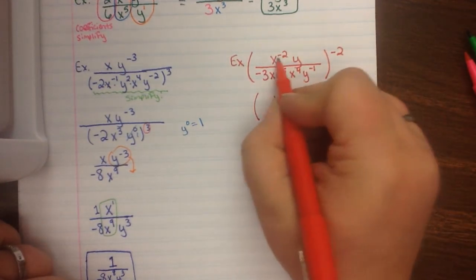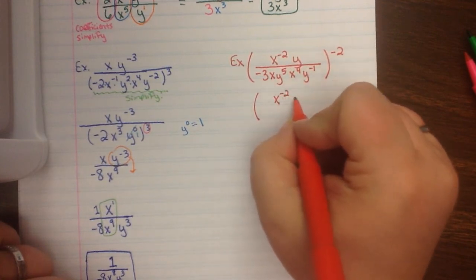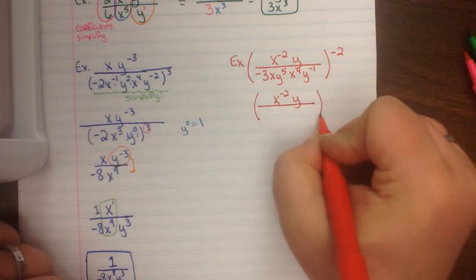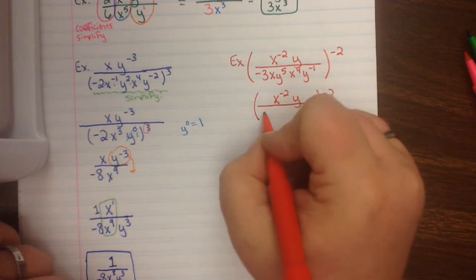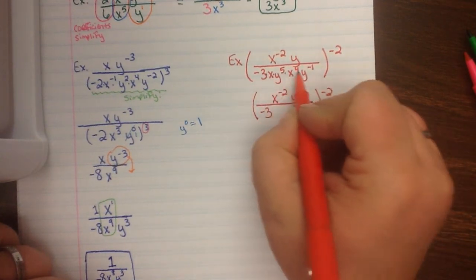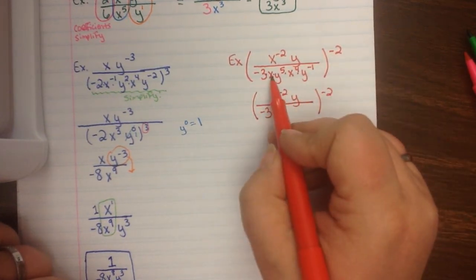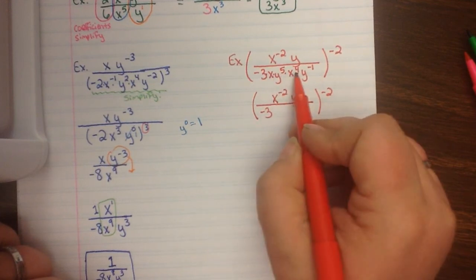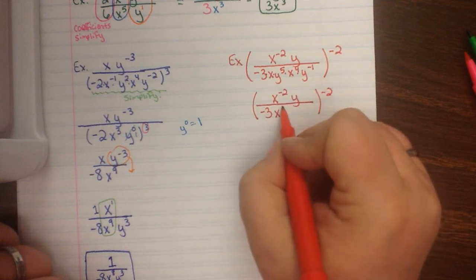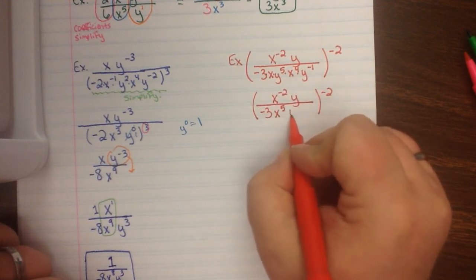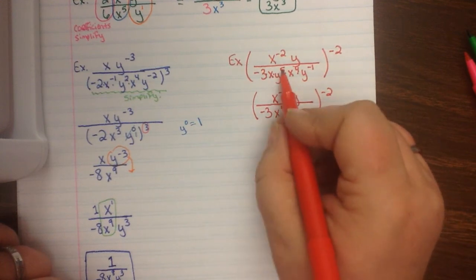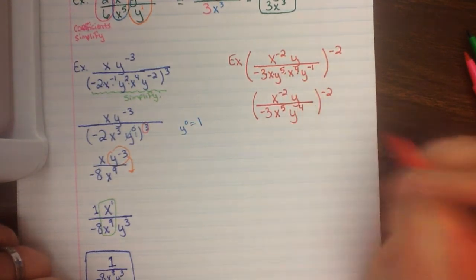So in the numerator, can I simplify it at all? No. They are different bases, so I cannot combine them. In the denominator, I have a negative 3. It doesn't have a buddy to multiply by, so I leave it. Now, my x's, I have x to the 1st and x to the 4th. Do you remember what we need to do to those exponents? I hope you remember that we add them. And then y's, I have y to the 5th and y to the negative 1st. And I hope you remember that we add those as well.